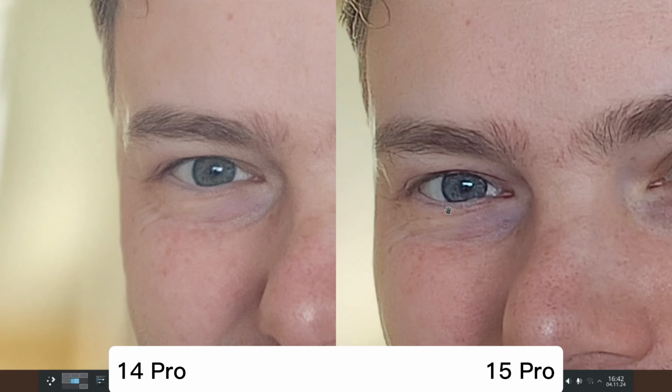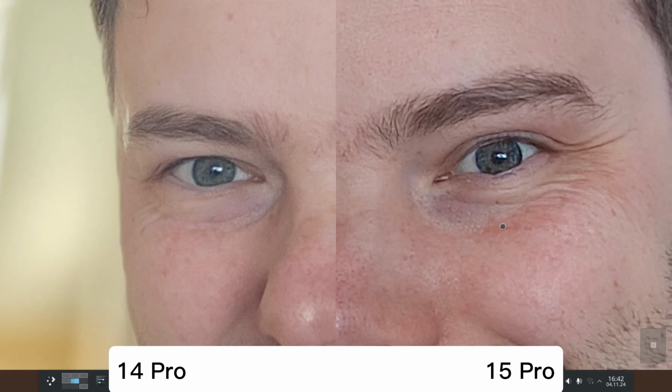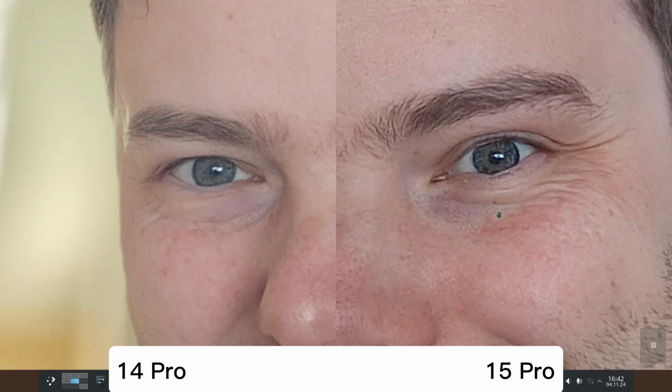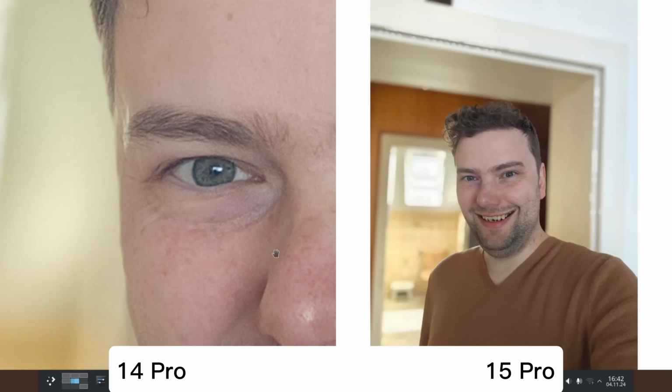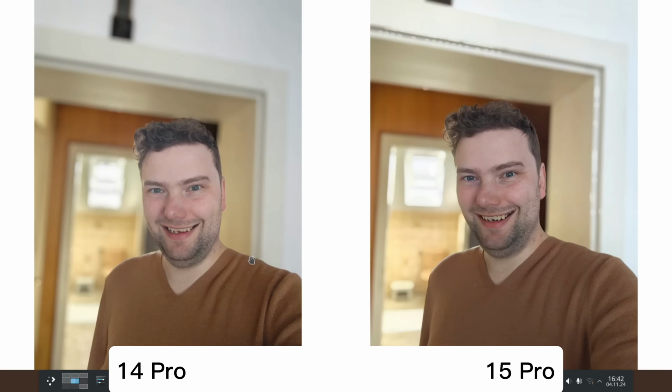It is a much more natural kind of processing on the 14 Pro, I think, because it's a little bit softer and it's a bit more sharpened up, maybe a bit too over sharpened on the 15 Pro, that I don't really like, I have to say. Also a bit warmer the face there, a bit more reddish the face on the 15 Pro. It has more pores, more stuff there, but it's maybe a bit exaggerating.